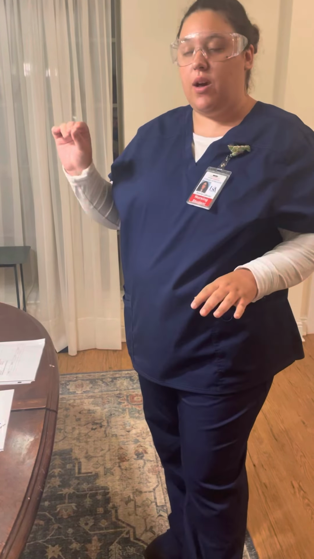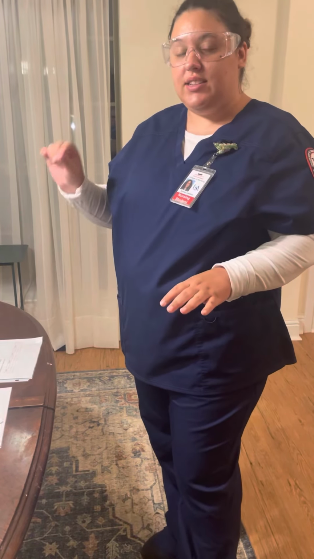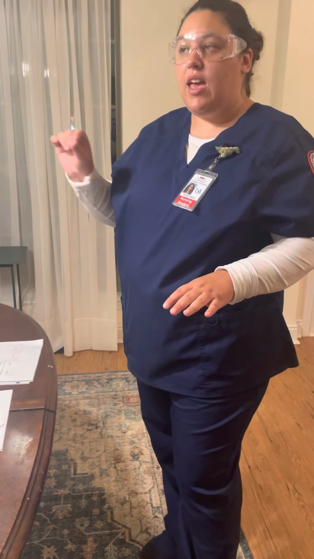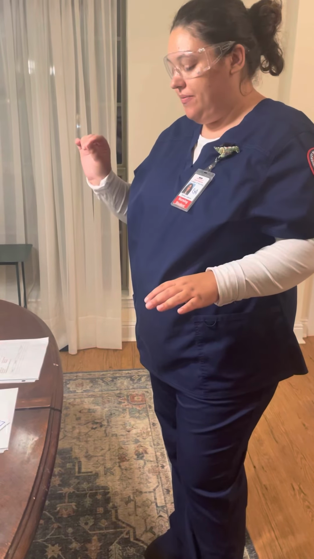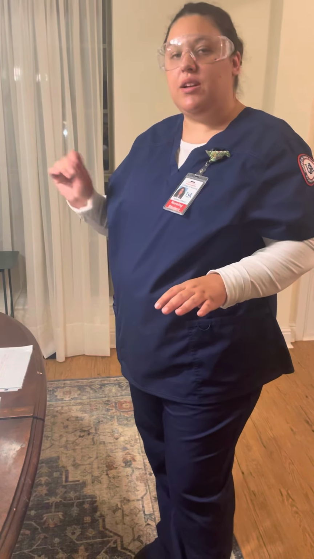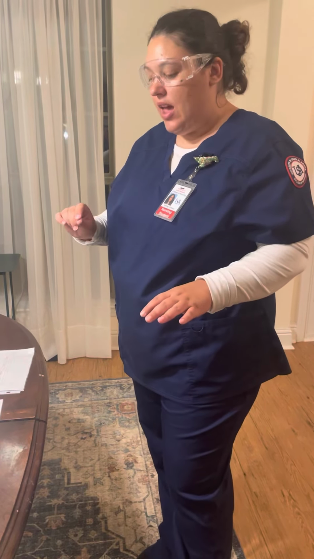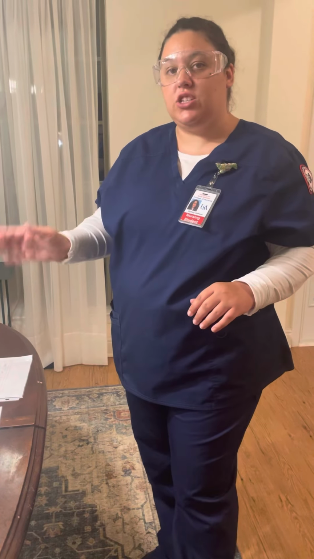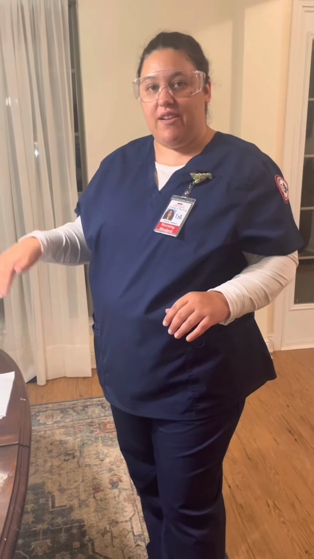I'm going to document the date and time and drug and route of the medicine that I just administered. And then I'm going to sign my initials by it. And then I'm going to come back in 30 minutes to check on my patient and make sure everything's good.